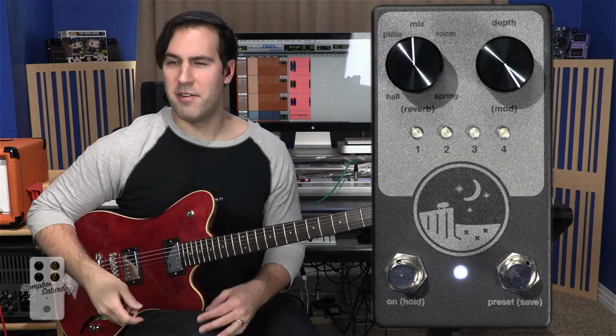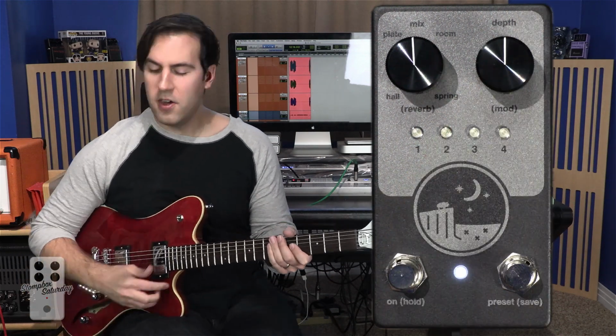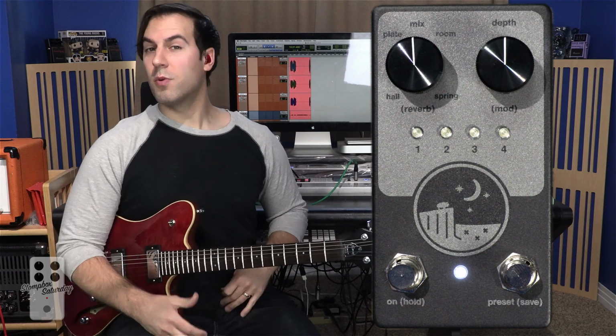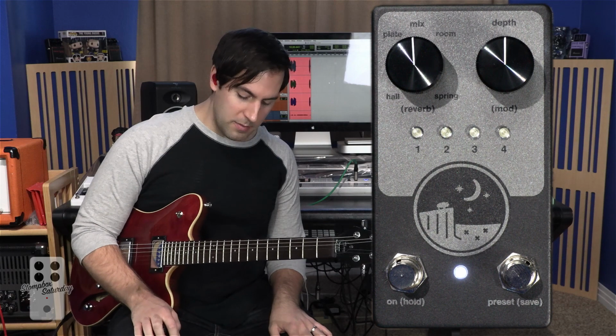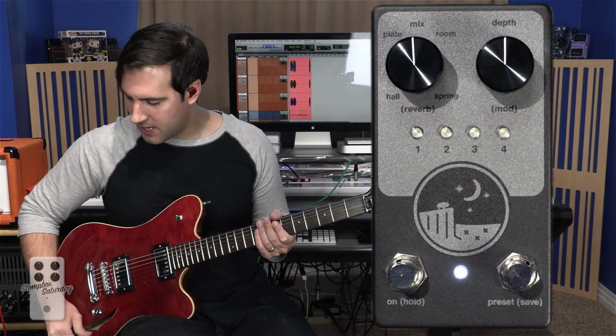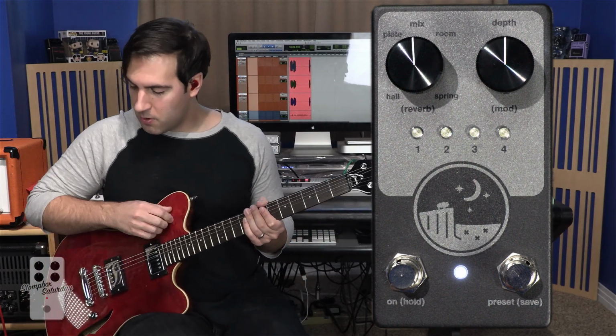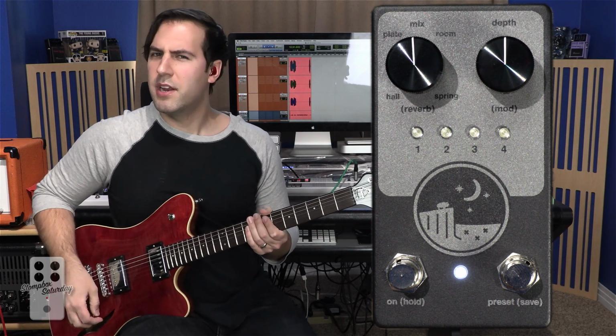Okay, it's starting to fade out now. Now I can start talking. The Hall, very deep. Even at a shorter setting, it still has a nice amount of depth to it. So I'm going to slap on the compressor to keep things handy and split the coils, and let's just play around a little bit.